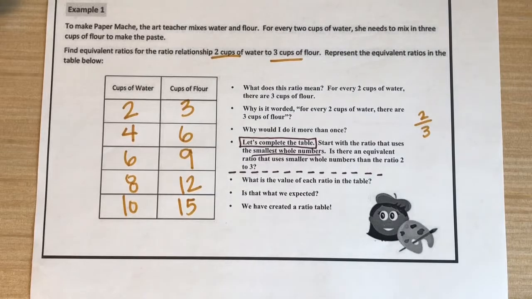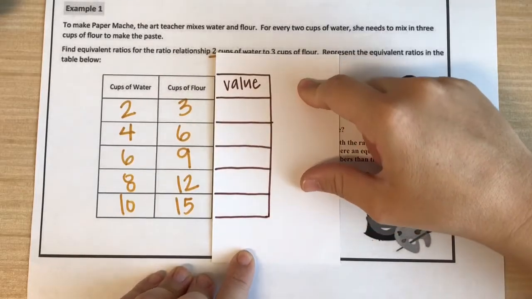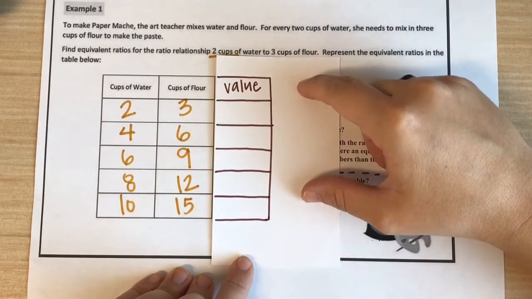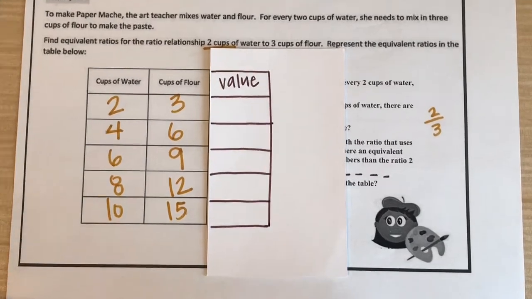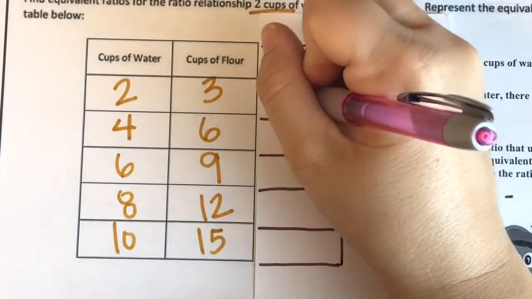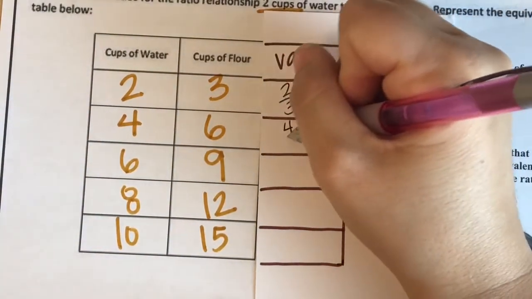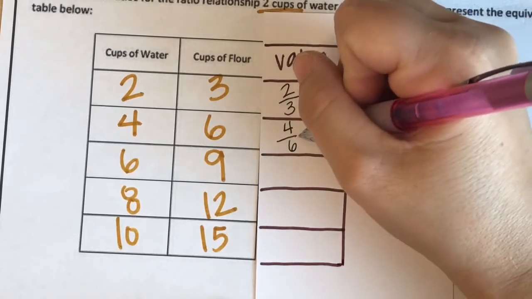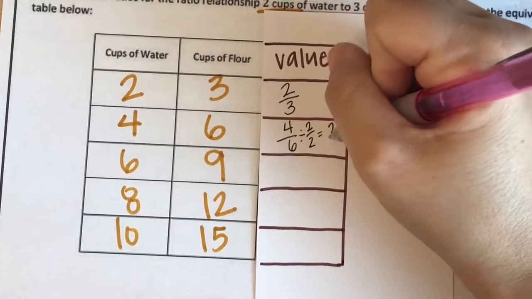Now it wants us to find and notice the value of each of these. So just to demonstrate that to you, I'm going to add an extra column to my table where I find the value. Let me zoom in a little bit here. Okay, so if I have 2 to 3, my value is 2/3, and that can't be reduced. 4/6, that can be reduced. I could divide both sides by 2.